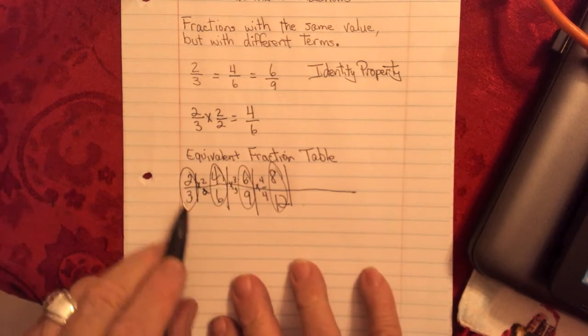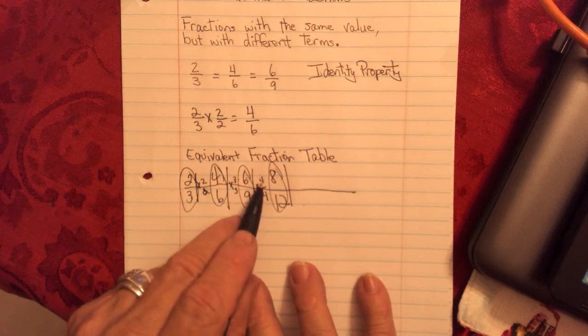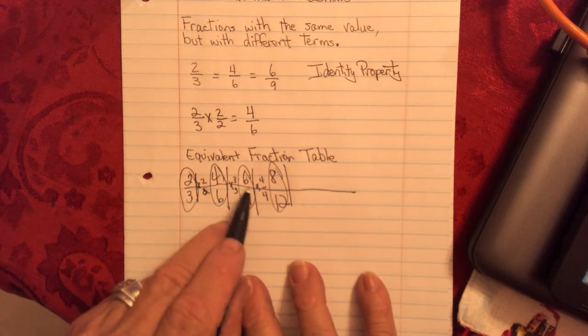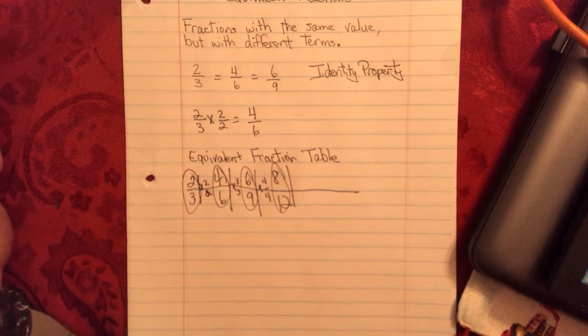The only thing I have to remember is that when I'm multiplying by 2/2 or 3/3 or 4/4, I'm not multiplying it to the number before. I'm multiplying it to the original fraction.